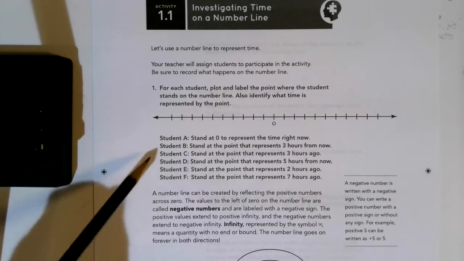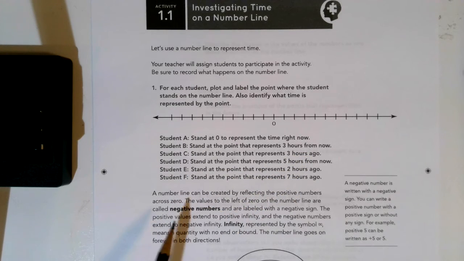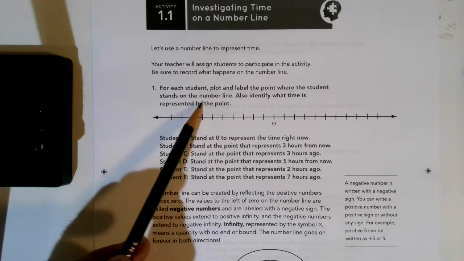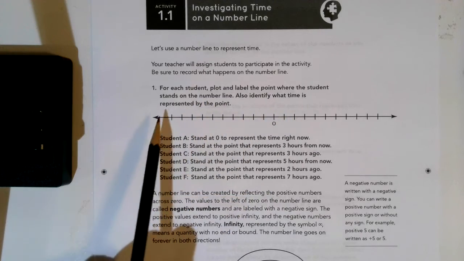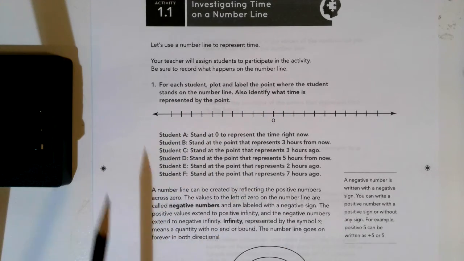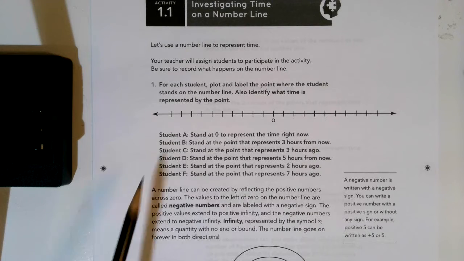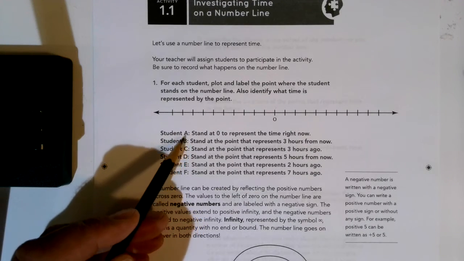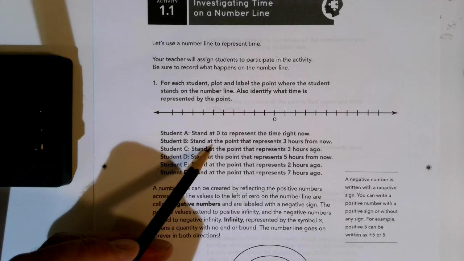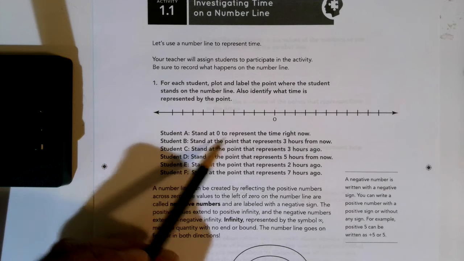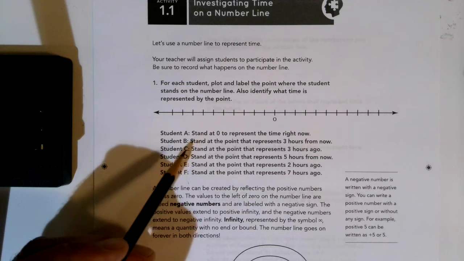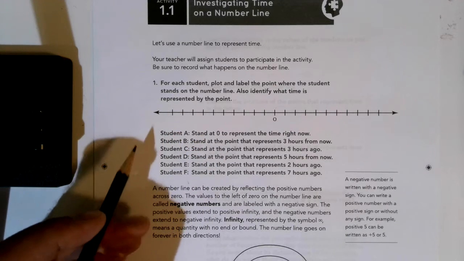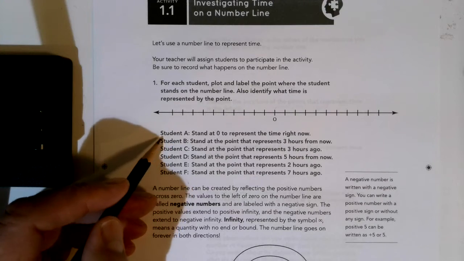But because we're not, I'm just going to go ahead and write the values right here on this number line. So for each student, plot and label the point where the student stands on the number line. Also identify what time is represented by the point. So each one of these students represents a time. And we're going to talk about using this number line as a way to look at negative and positive numbers, thinking about time. So you can go ahead and do this with me.